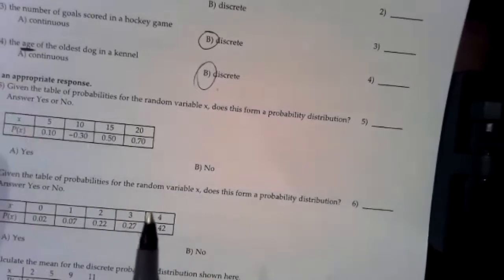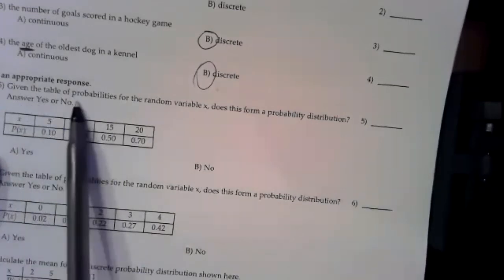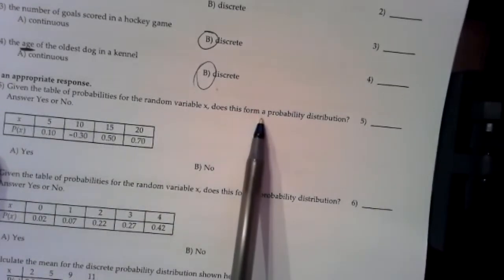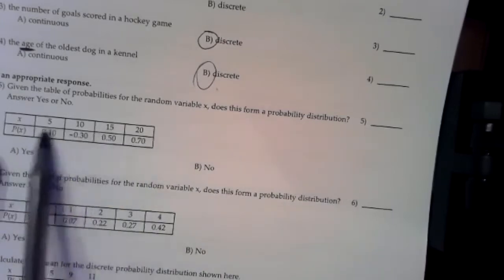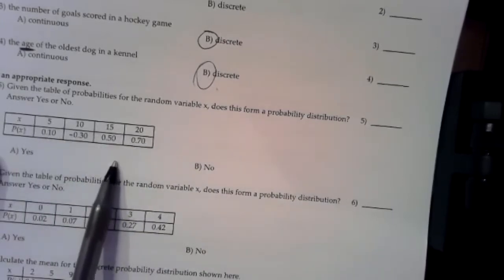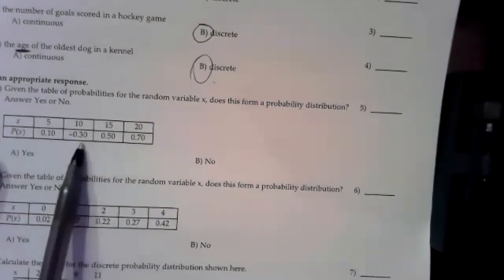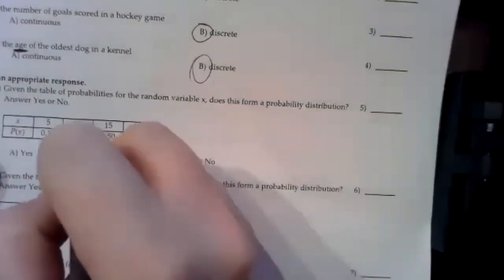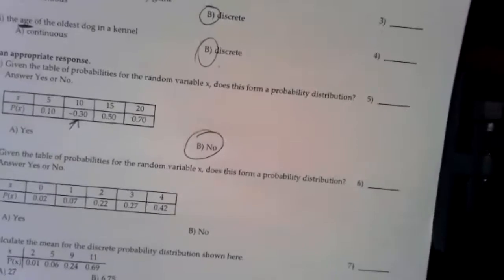Okay. All right, and the next ones, you have some tables given to you. So given the table of probabilities, is it a probability distribution? The key for these is you want all of these probabilities, first of all, to add to 1. The second thing is you can never have a negative probability. So right away, right here, we see this negative one, and that automatically tells us, no, it's not going to be. Because even if it adds up to 1, because one of those probabilities was labeled as negative, then it can't happen, okay?